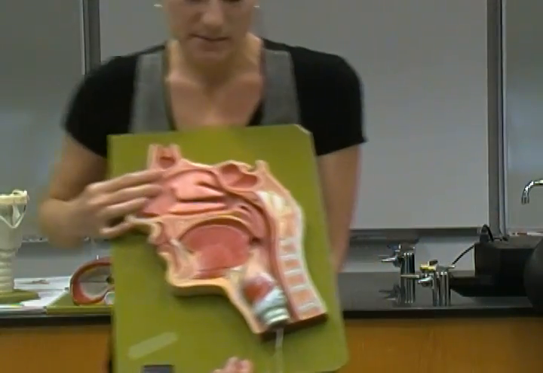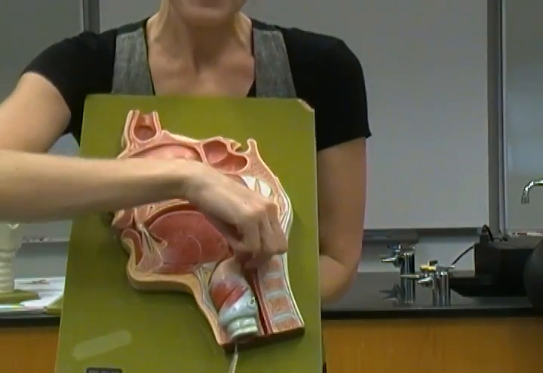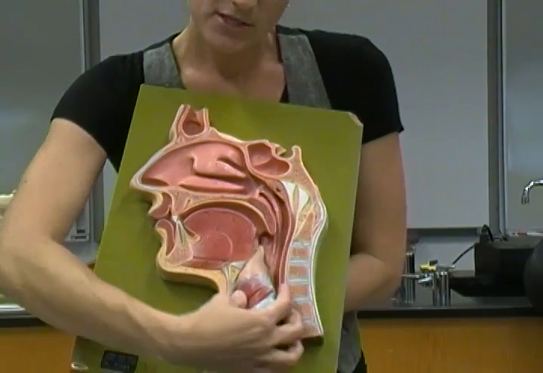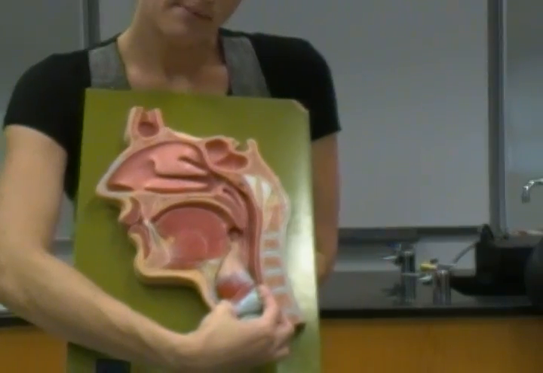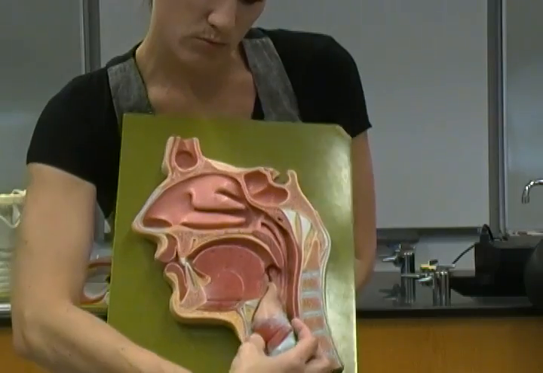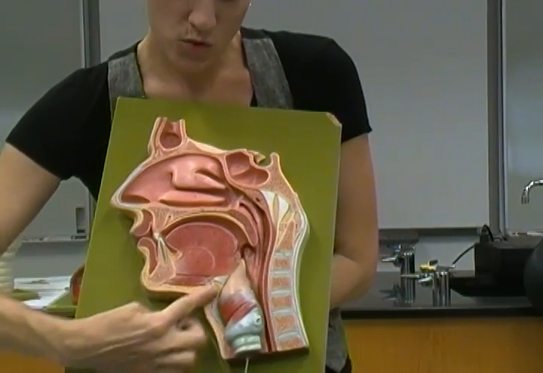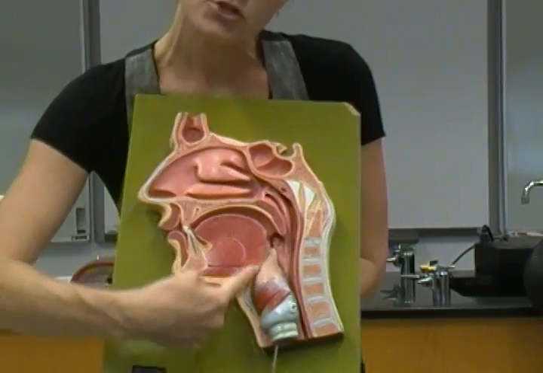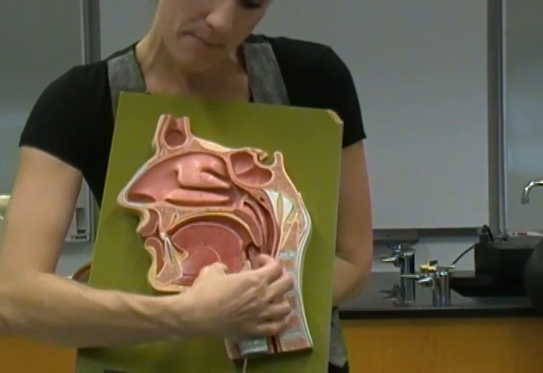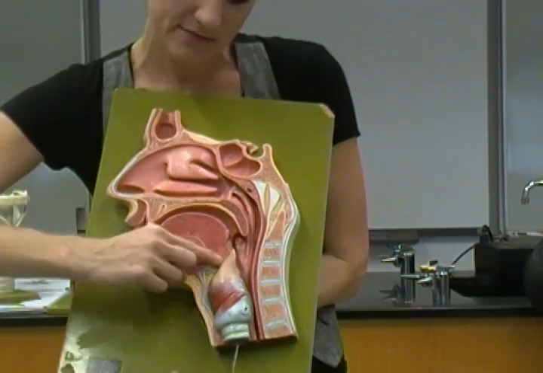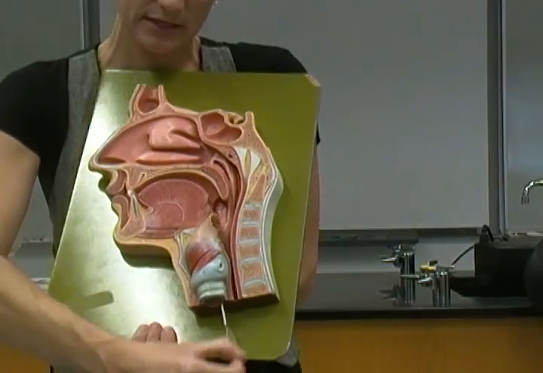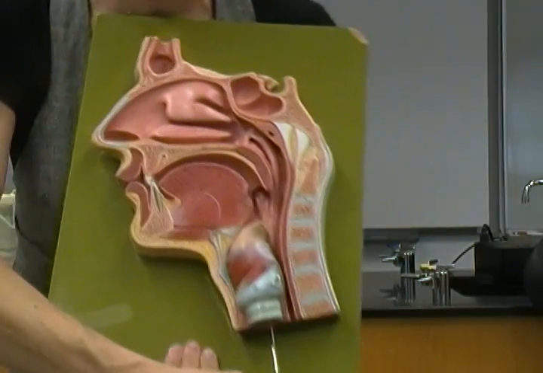If you look at this model here, this flap is showing you the epiglottis, and this is showing you the larynx or voice box. When we swallow, the whole larynx moves up, and you can see that above it is a solid surface here. So if this whole larynx is pushed up, the epiglottis gets forced down. When it gets forced down, it literally does this.